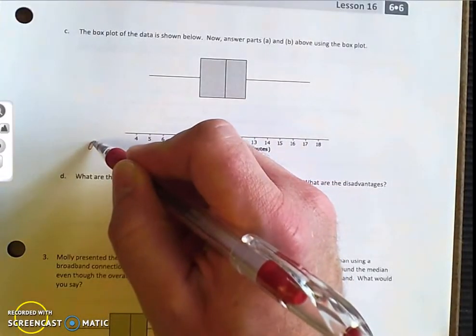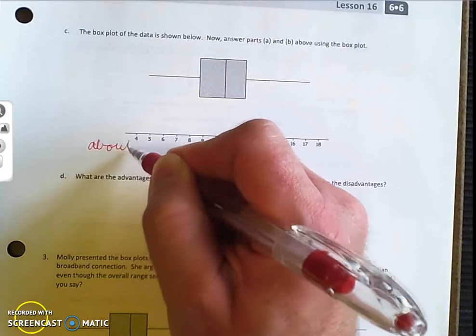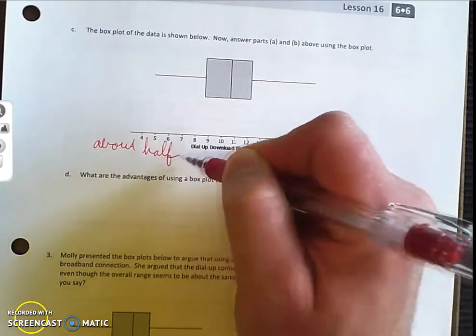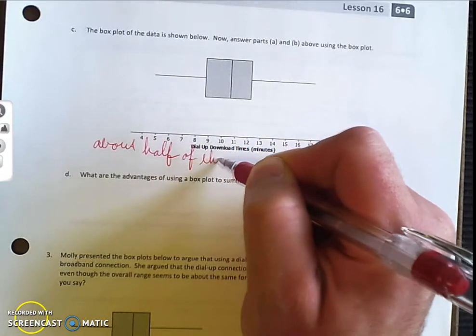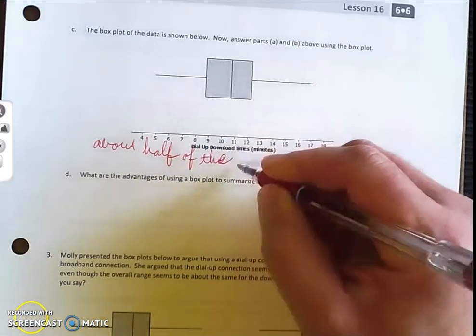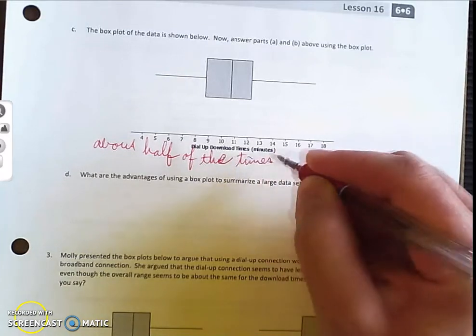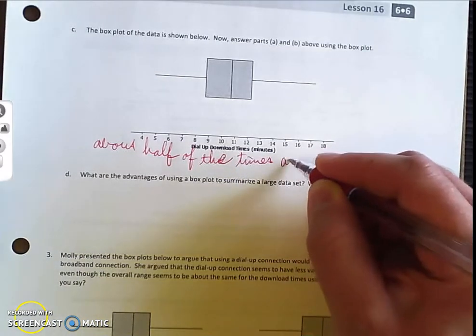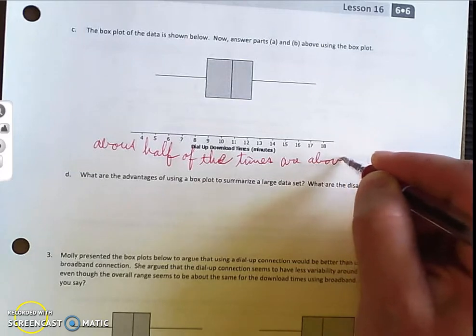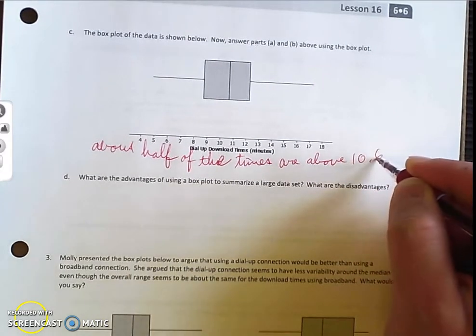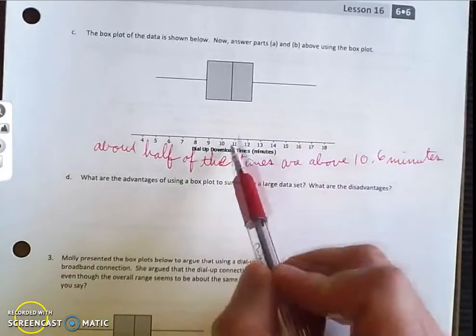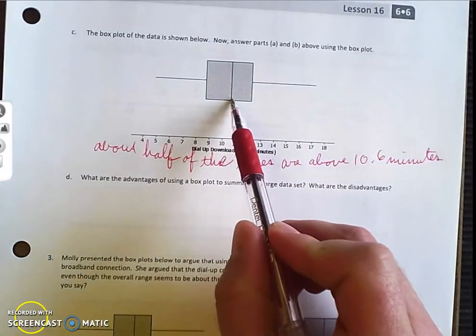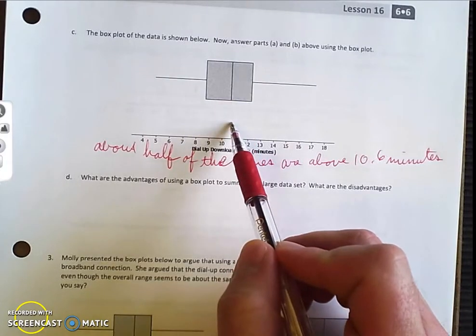So we see that about half of the times are above 10.6. 10.6 being right there. So now we have a little bit better understanding where our median is.